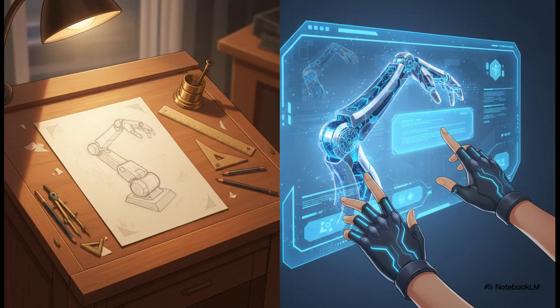So let me leave you with this final thought. As we plunge deeper into this new era of AI and robotics, the next great designs, they're probably not going to start with a pencil sketch. They're going to start with a perfectly crafted prompt. The tools are out there. They are free and they are unbelievably powerful. So the only question left is, what are you going to build?